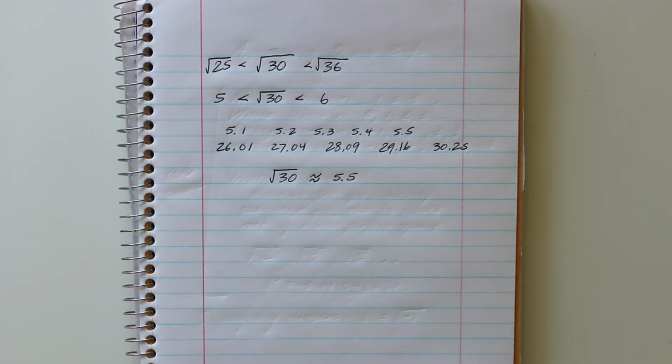So we've covered all the different classes of numbers. We talked about whole numbers, natural numbers, integers, rational, irrational, real, and imaginary numbers. And we've talked about how we can approximate the square root of a number without using a calculator by using a guess-and-check method, or brute force method.